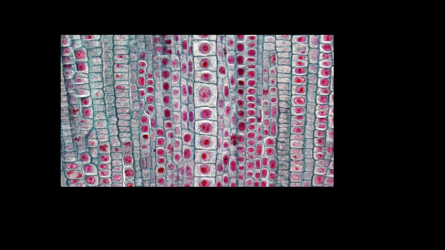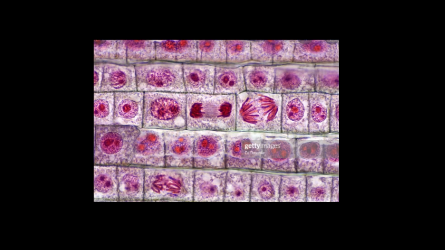Now, once you're under high power, you need to find cells that are going through the particular stages. Now, you don't have to find them in any order. You can find them in any stage that you want, whatever stage you want first. So if you wanted to find, for example, metaphase first, you could do that.